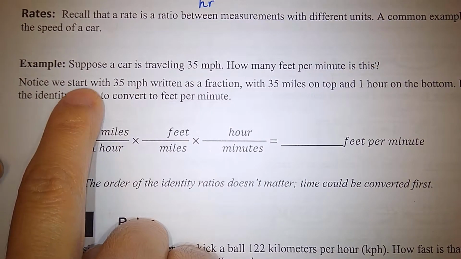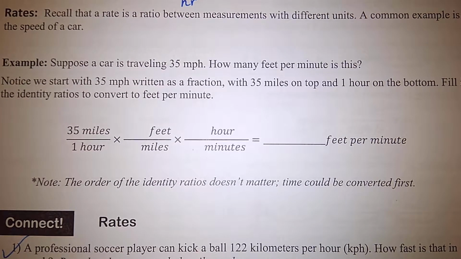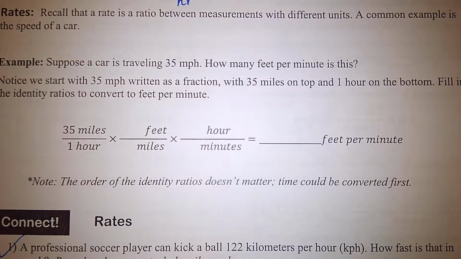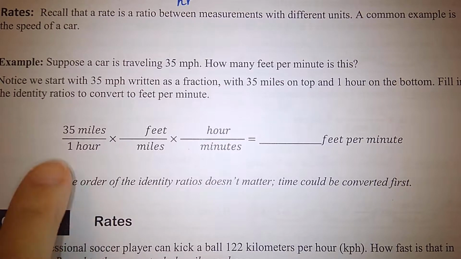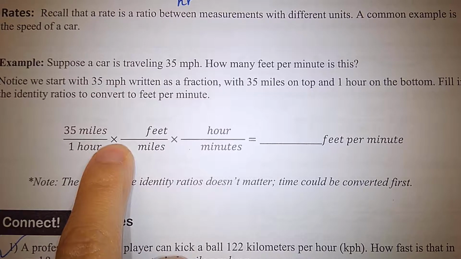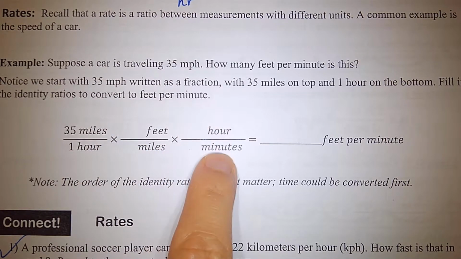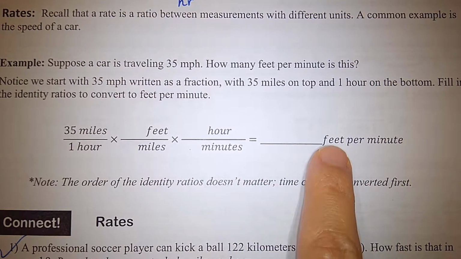Notice we start with 35 miles per hour written as a fraction with 35 miles on top and 1 hour on the bottom. Fill in the identity ratios to convert to feet per minute. 35 miles over 1 hour times feet over miles times hours over minutes equals feet per minute.